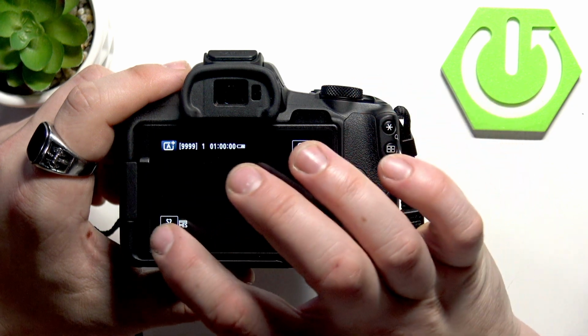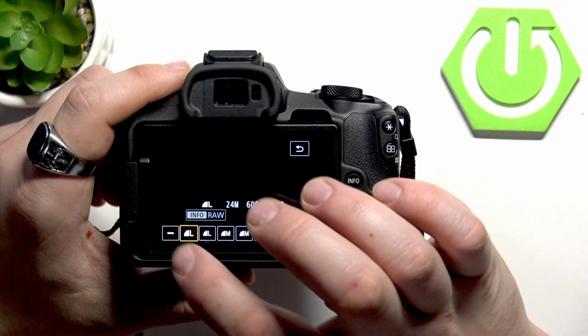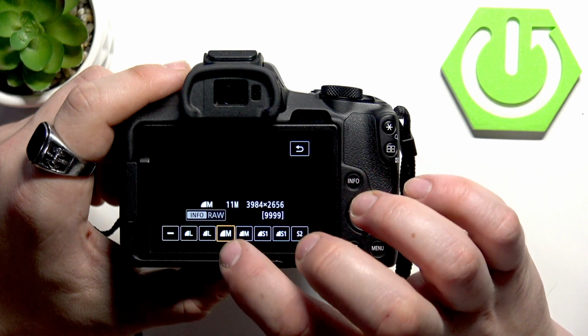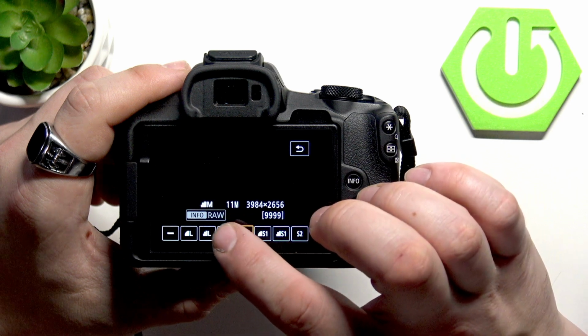Next, you can manage megapixels and size of the photo.